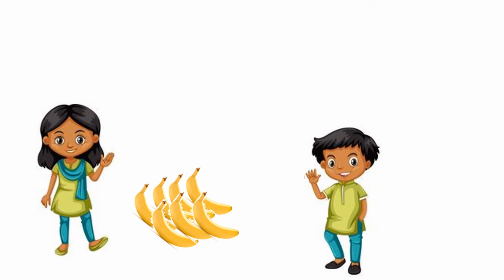Children, here can you see, she is Geeta and her brother. Geeta bought 7 bananas. Okay, and see what her brother is doing. He eats a few of the bananas. Did you observe? Did you see how many bananas he ate? Correct, he ate 3 bananas.